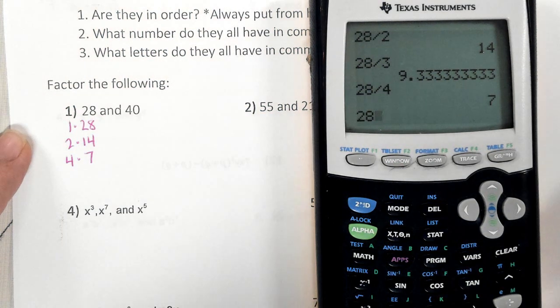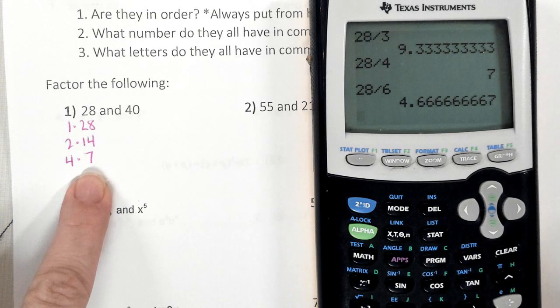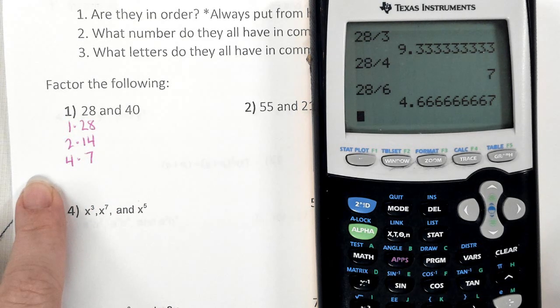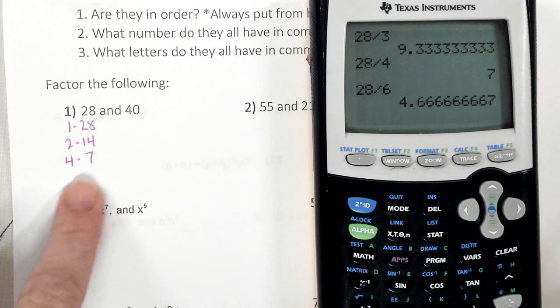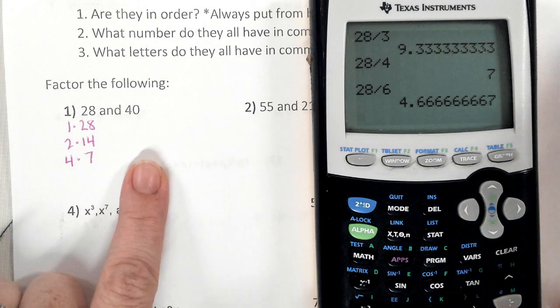28 divided by 5, well, does 5 go into 28? No. 6 does not, and 7 is already there. I don't have to worry about 7 because 7 is just going to give me 4, and I already have that, right? So we're done. These are all my factors for 28. Now I'm going to find all my factors for 40.